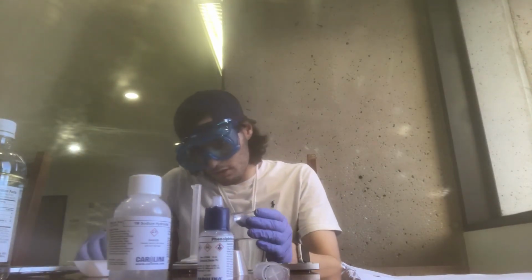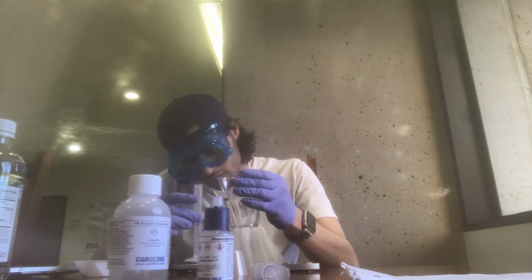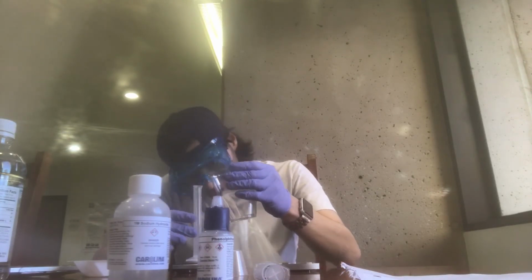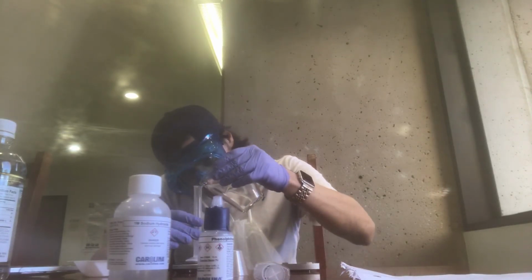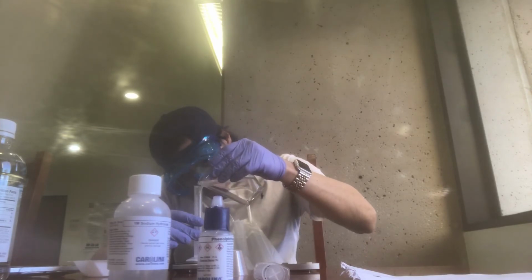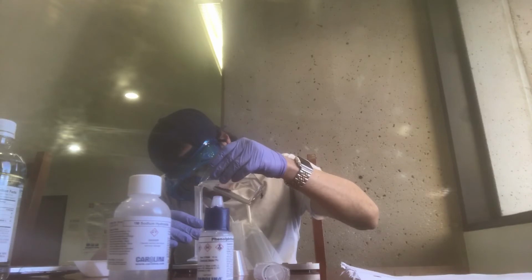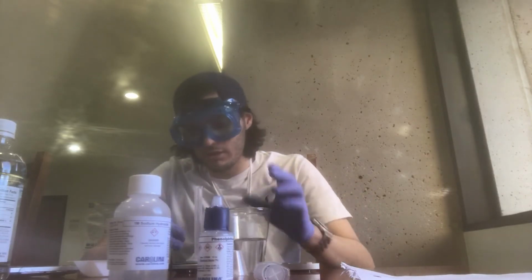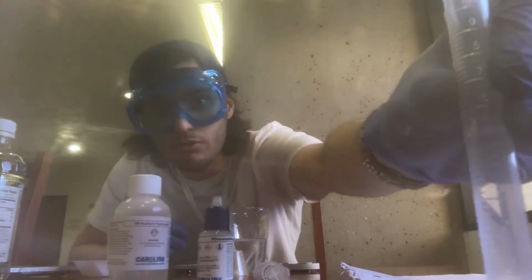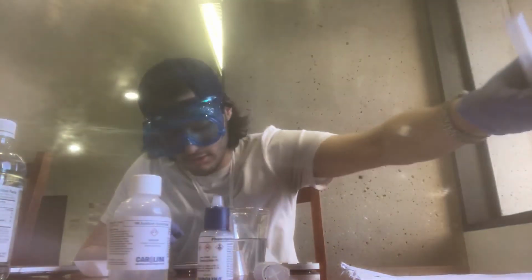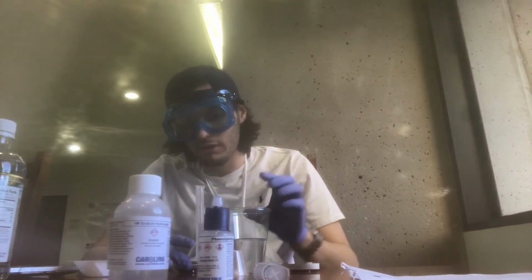Got 5 ml right there. It's very important to be precise as we're doing a titration experiment.